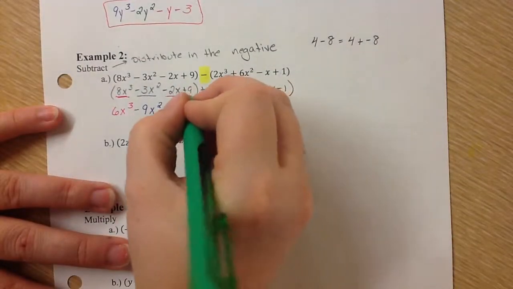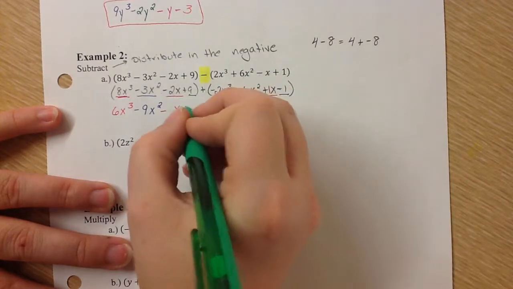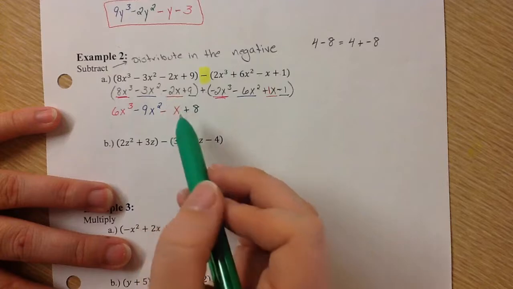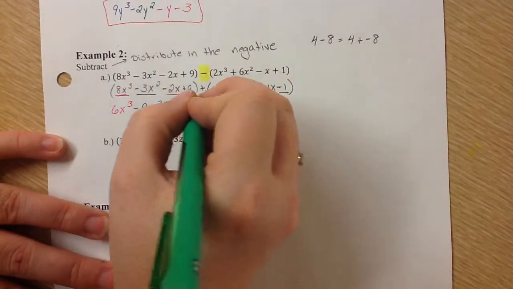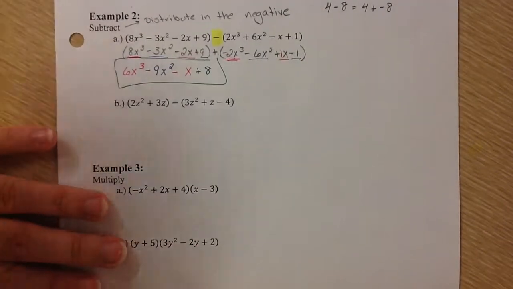And then last, positive 9 minus a 1. 9 minus a 1 gives me a positive 8. So now we have 6x to the third minus 9x squared minus x plus 8. Make sure you don't have any other like terms. Circle your answer, you're done. Okay. All right, let's go ahead and let's do one more.